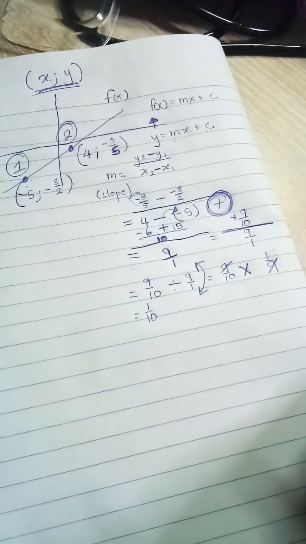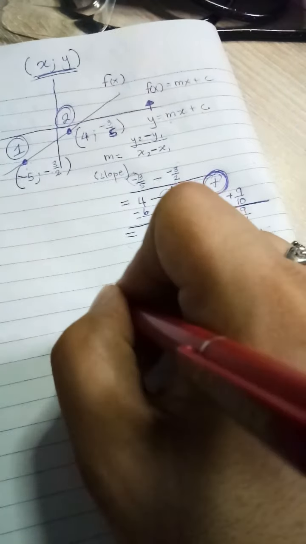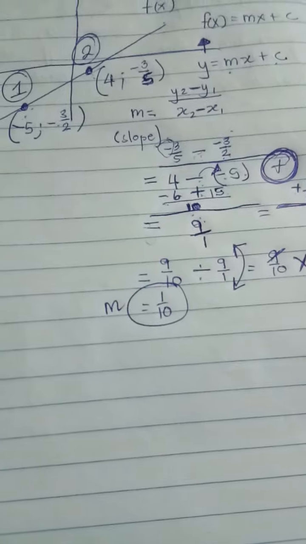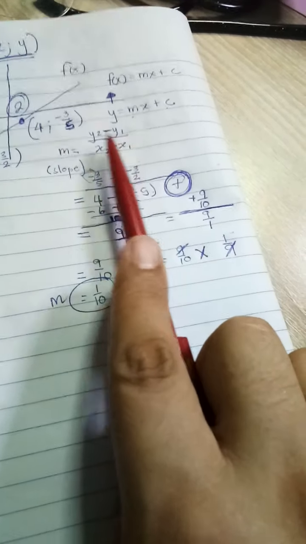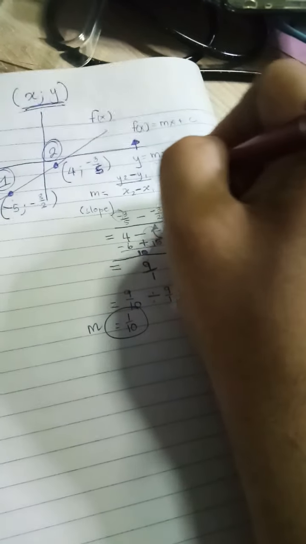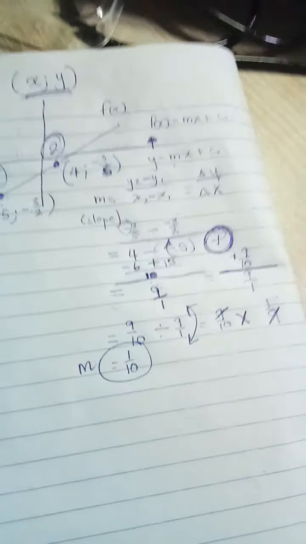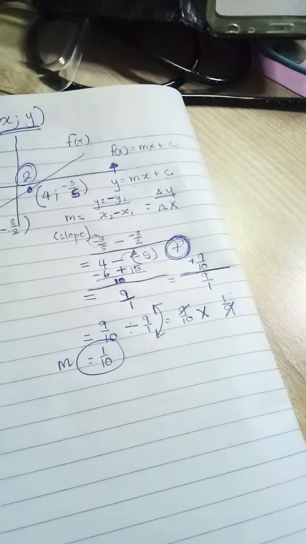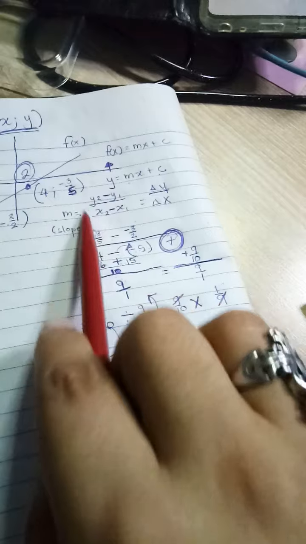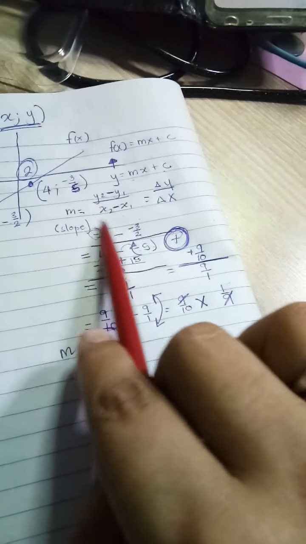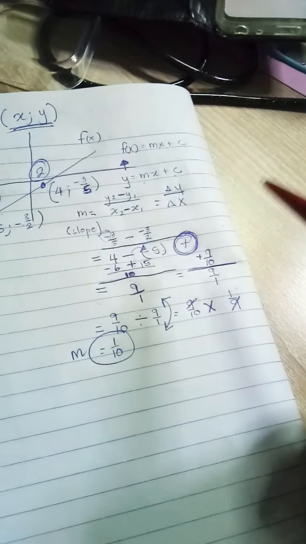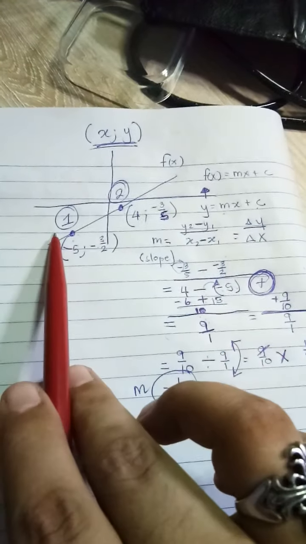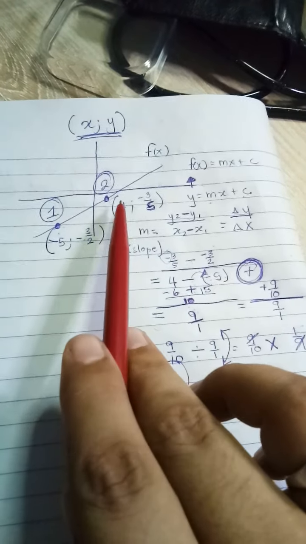Okay, let's check again. y2 minus y1 over x2 minus x1. You can also write this as delta y over delta x. Personally, I prefer you use this form over here so that you can really work this out step by step and write down which one you choose as 2, which one you choose as 1, and remember the minuses. Now I have m equals 1/10.